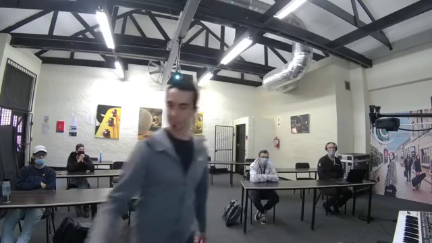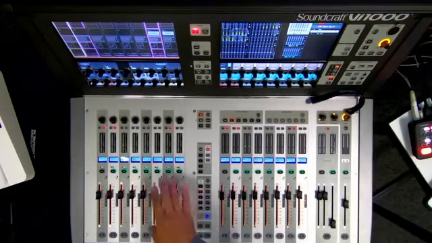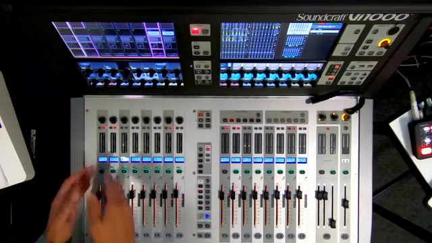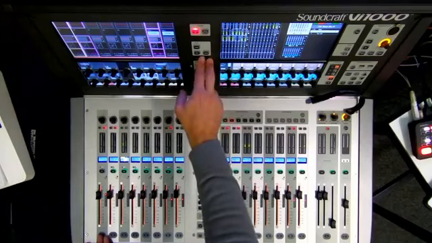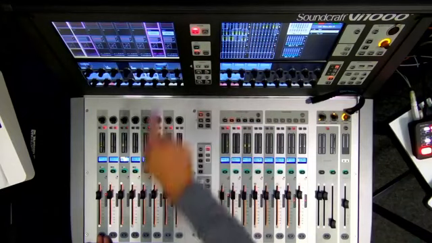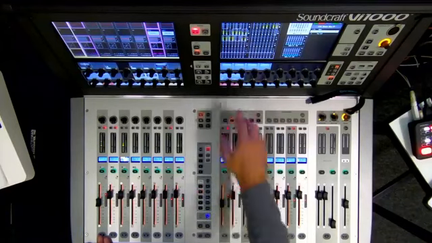Let's have a look quickly. There we go. So we want to copy from there to there. A really quick way of doing it is saying copy. There's a little button here that says include send levels.